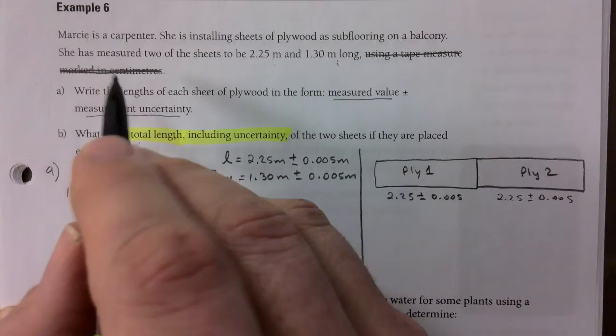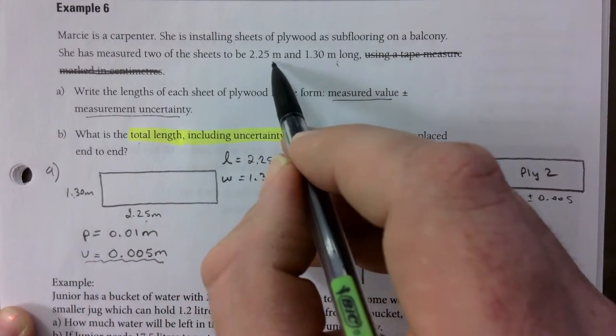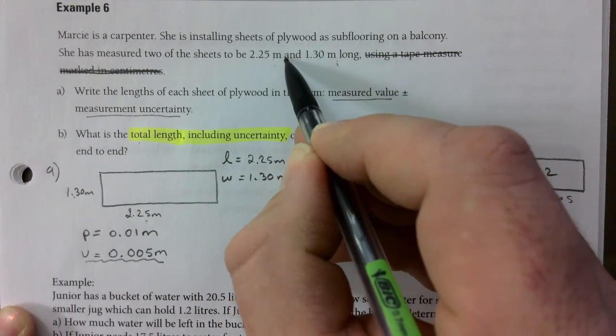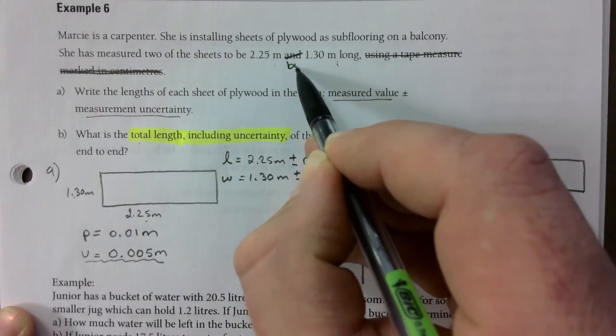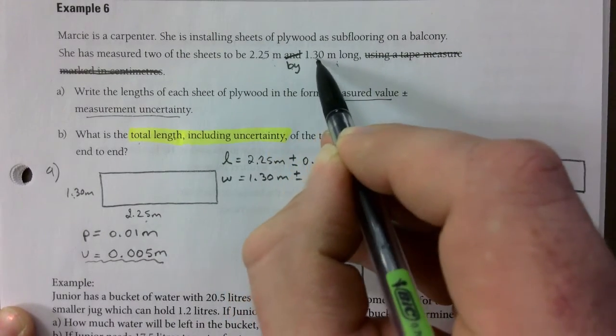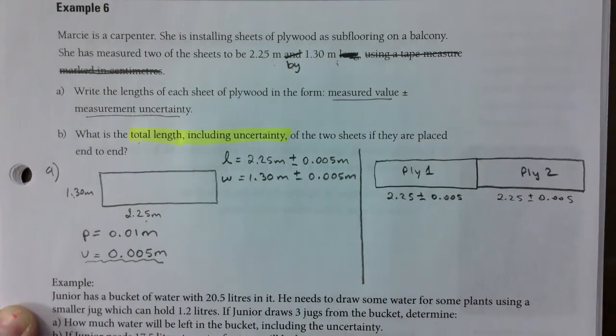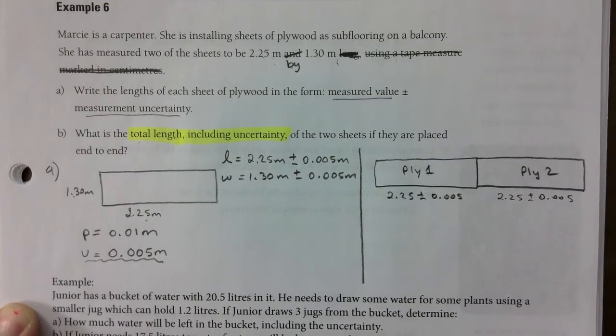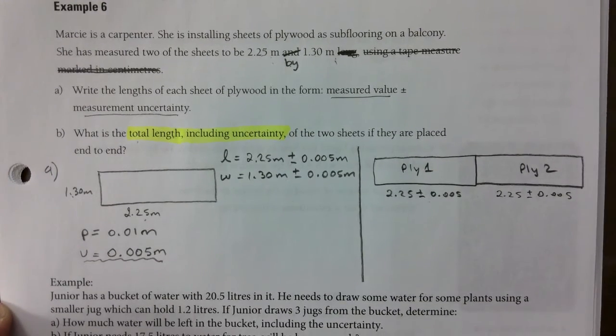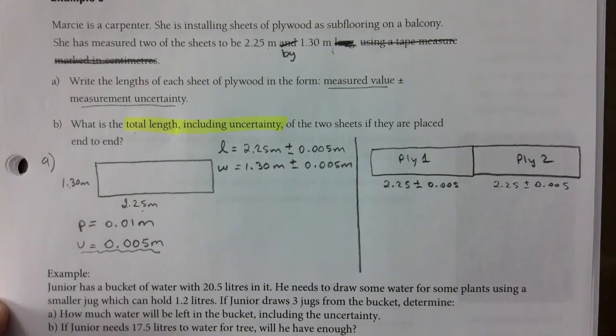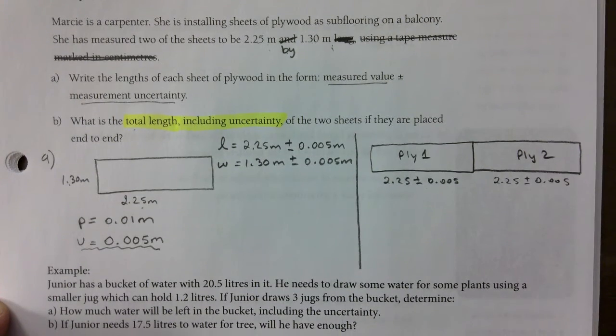So what we're going to do is 2 sheets to be 225 by, so cancel this, 225 by 130, and we're going to get rid of that long. Can we do that? Oops. I like to be schooled by my students. That's quite awesome. So sorry about that.